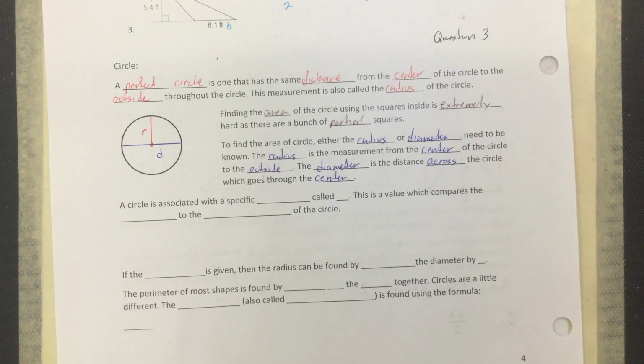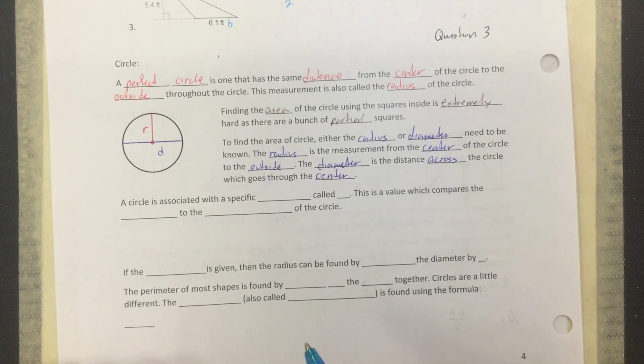Now, you might recognize here that the diameter is twice as long as the radius, or the radius is half as long as the diameter, and that is a way of solving for which is which.